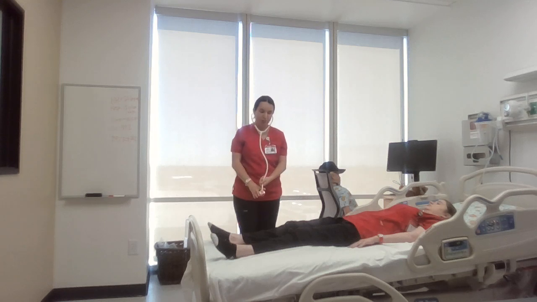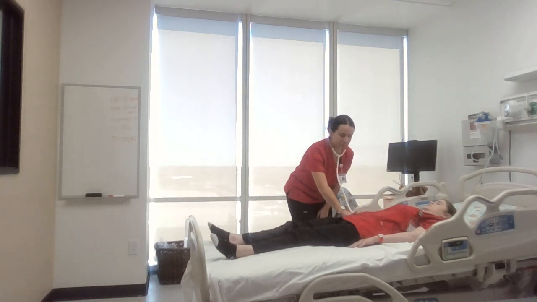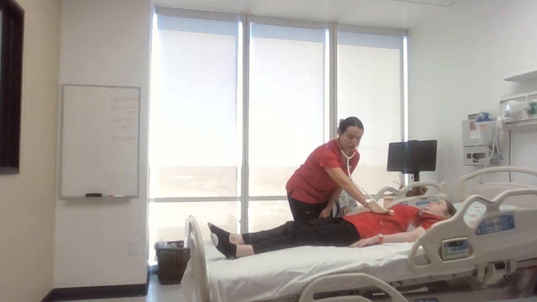I'll listen for no more than 5 minutes and begin with the right lower quadrant, and then the right upper, left upper, left lower.